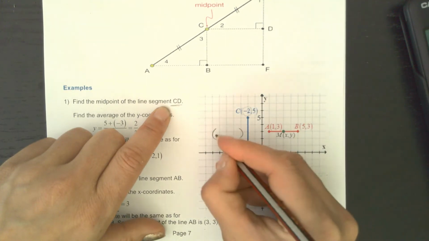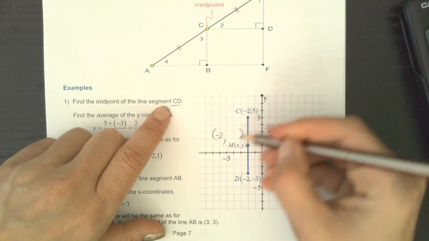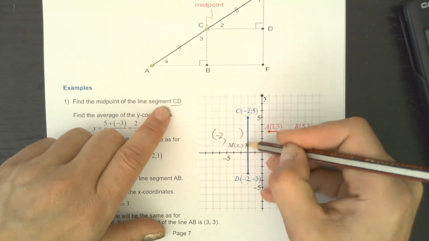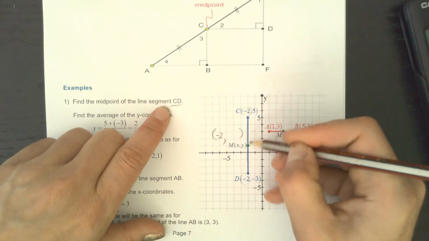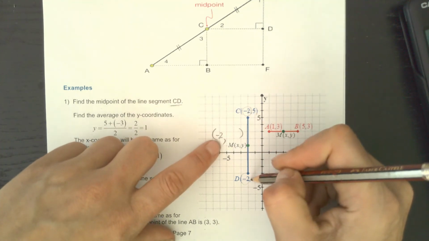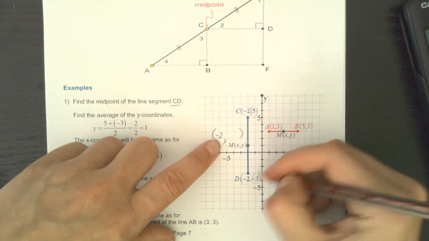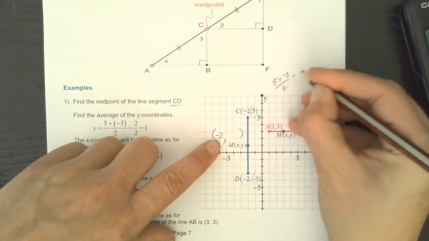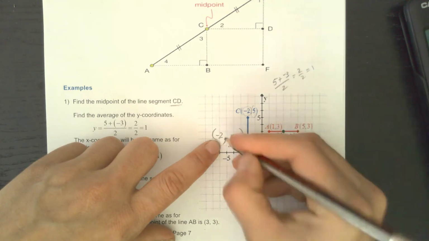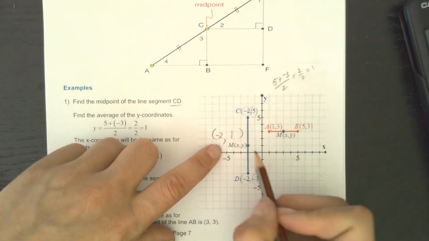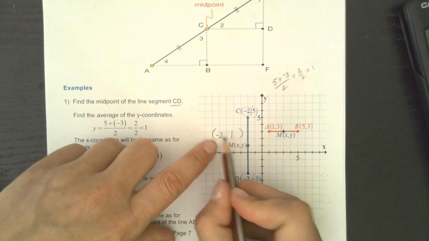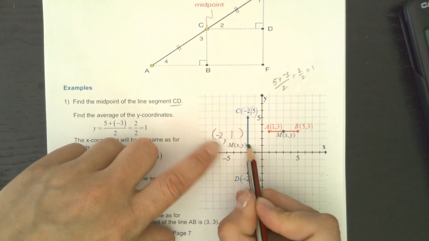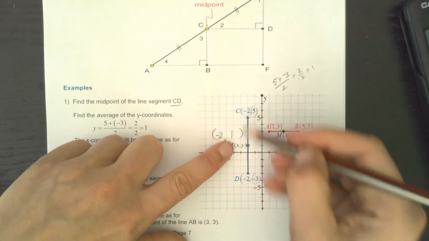So I know my x value is going to be -2, so I don't have to do any work with that side. I just have to do my y value. I'm going to take my y values and add them, divide by 2. There's my y value for my midpoint. Let's check. -2, up 1. That's the midpoint of this line.